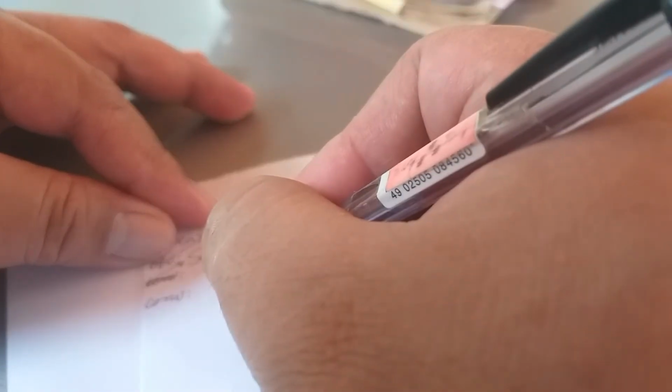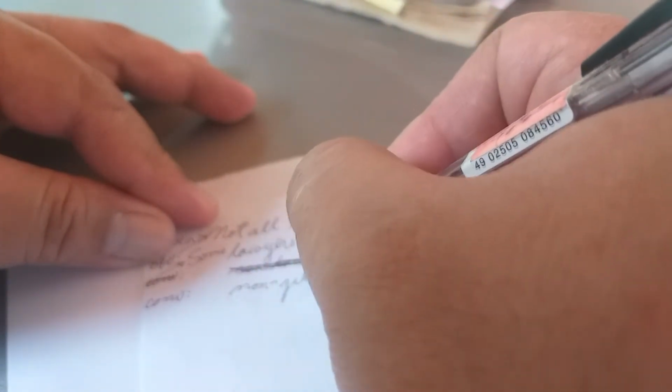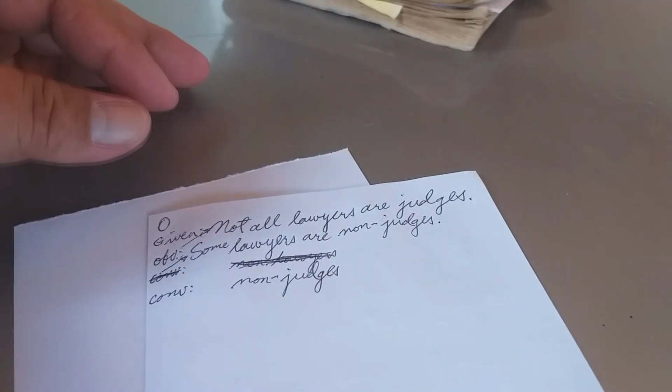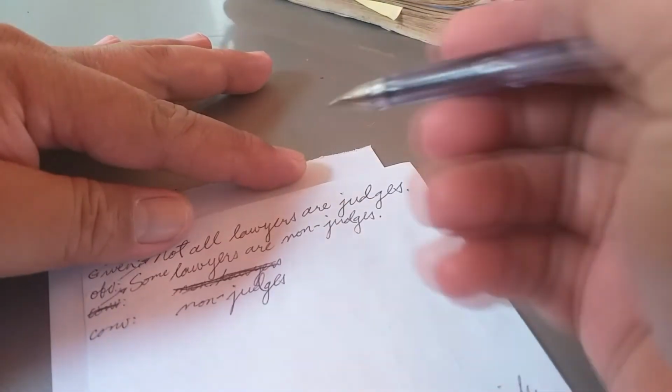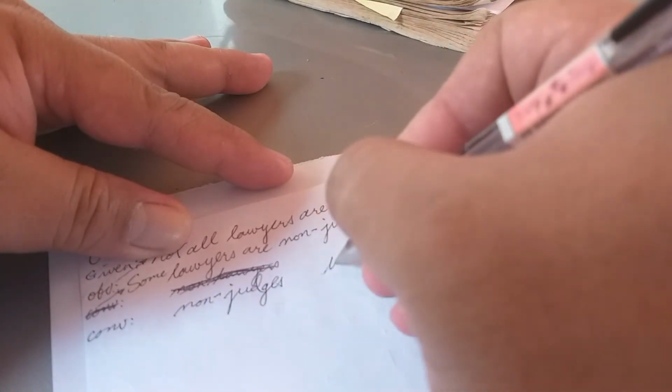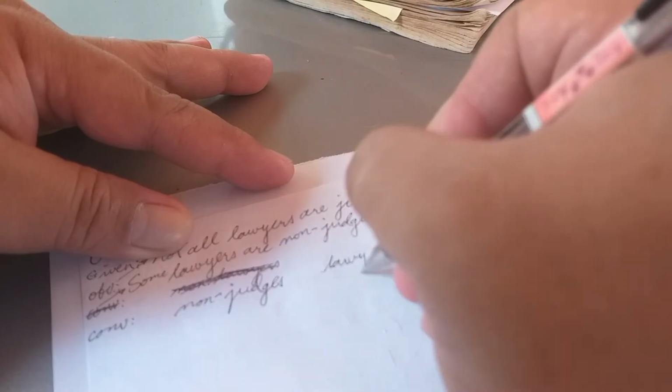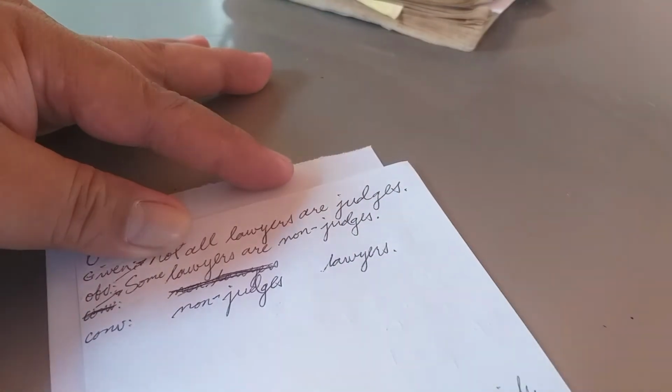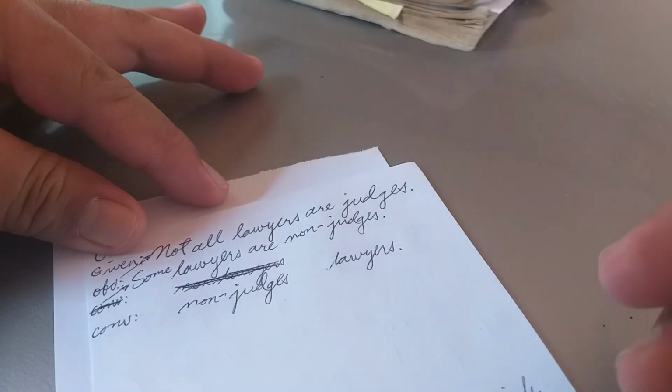So non-judges. Interchange pala, no? Non-judges. And then the subject becomes the predicate, lawyers. Okay, so nalipat ko. Nalipat ko, no?